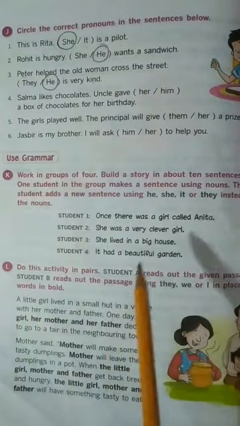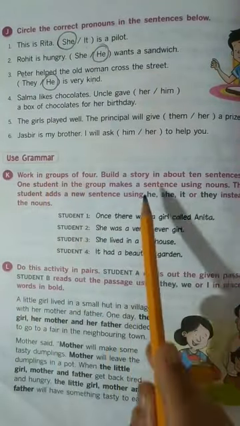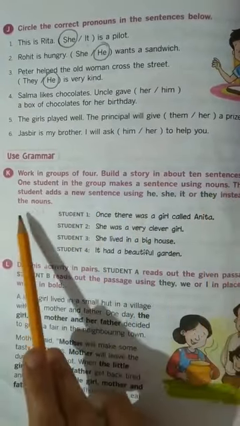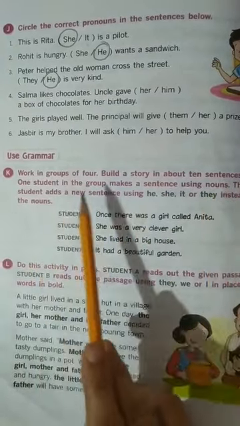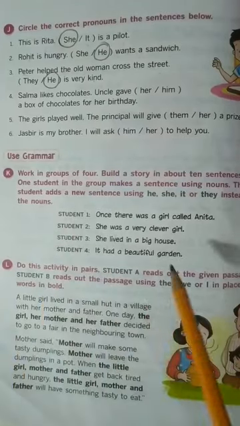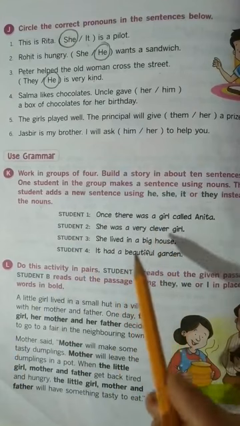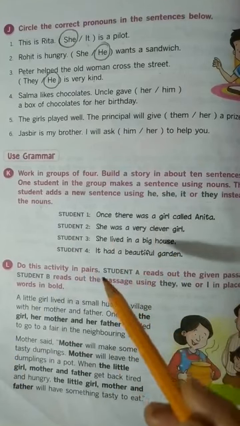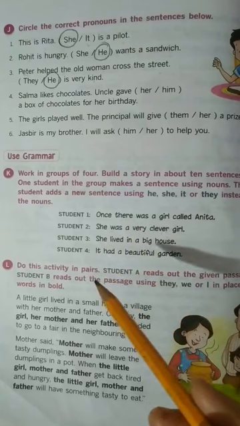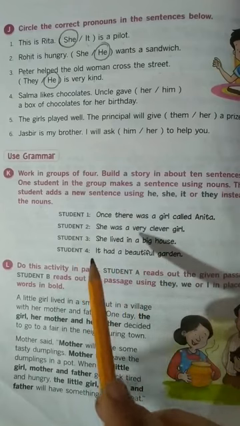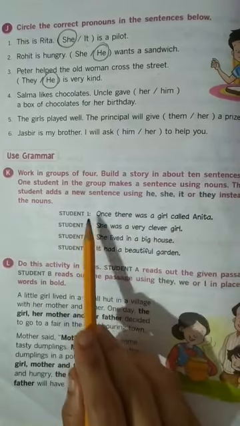Work in groups of 4. Build a story in about 10 sentences. One student in the group makes a sentence using nouns. The next student adds a new sentence using he, she, it or they instead of the nouns. We saw a similar question in our worksheet. So, we can build stories by making use of pronouns. Okay. For example, a model is given here.